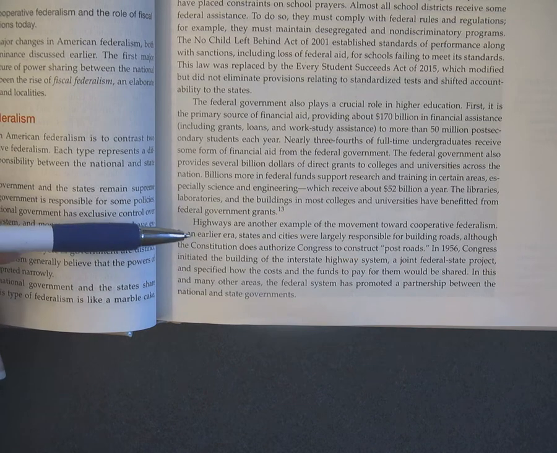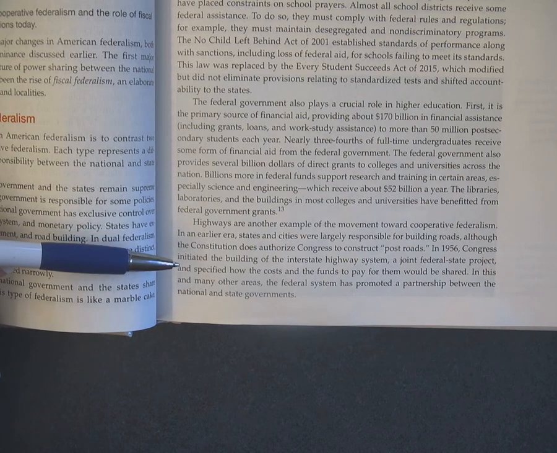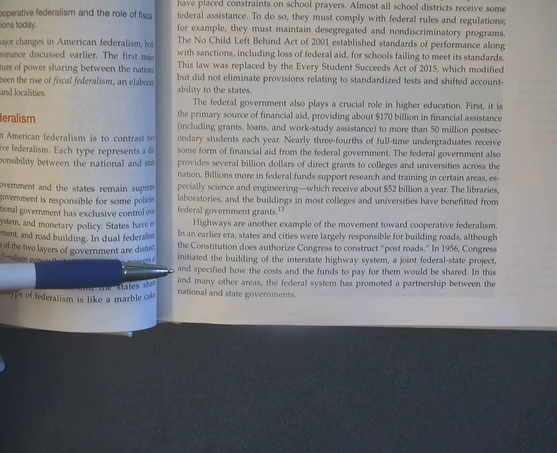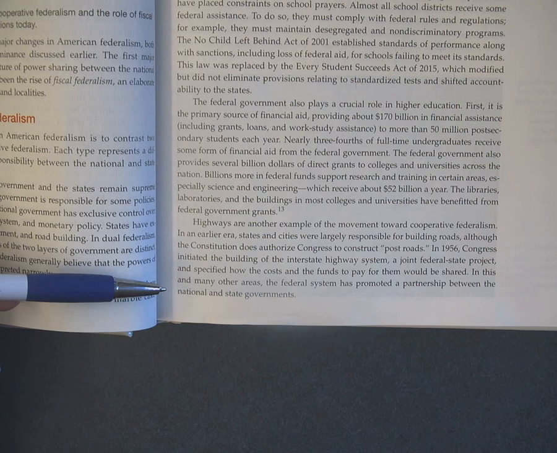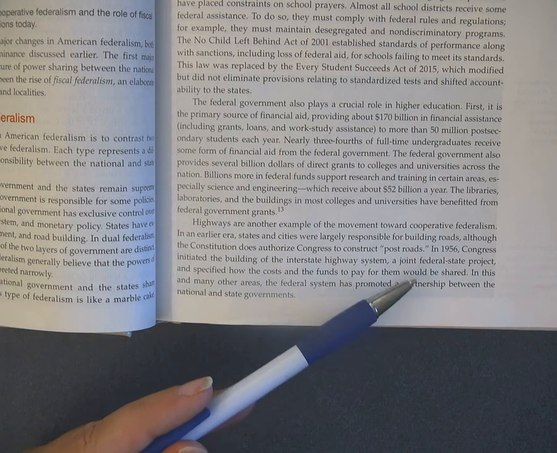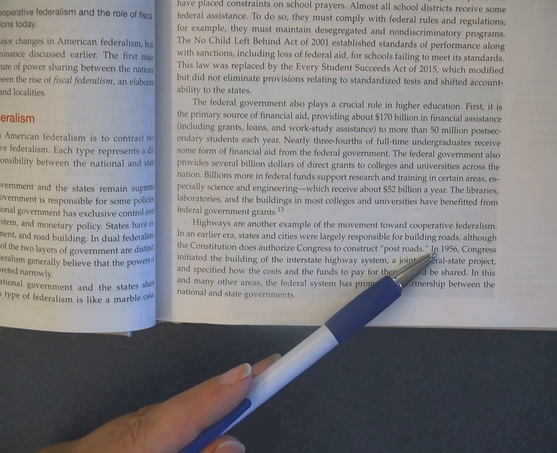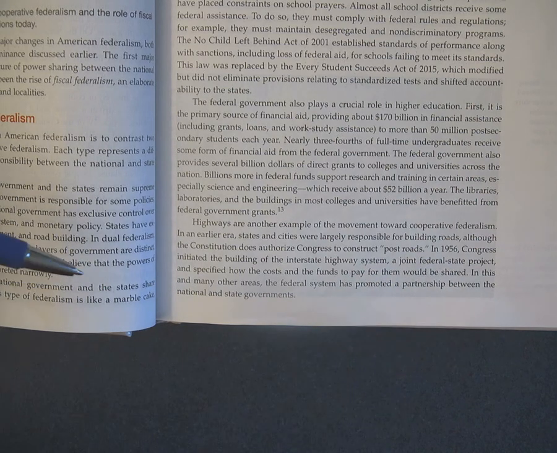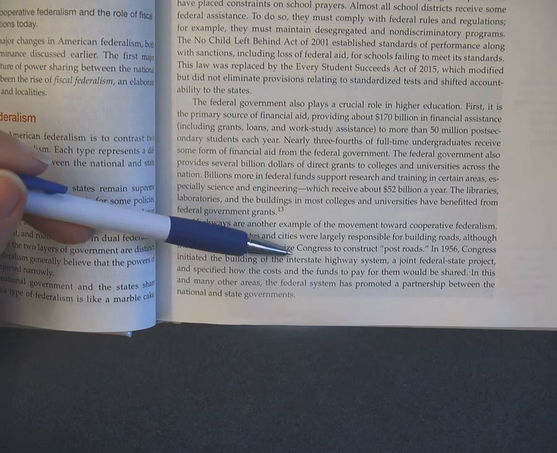Highways are another example of the movement towards cooperative federalism. In an earlier era, states and cities were largely responsible for building roads, although the Constitution does authorize Congress to construct post roads. In 1956, Congress initiated the building of the interstate highway system, a joint federal-state project, and specified how the costs and the funds to pay for them would be shared. This is another example. The Cold War was the major event that helped push the U.S. to being receptive to this interstate highway system.